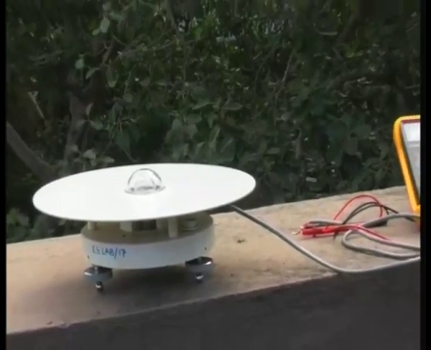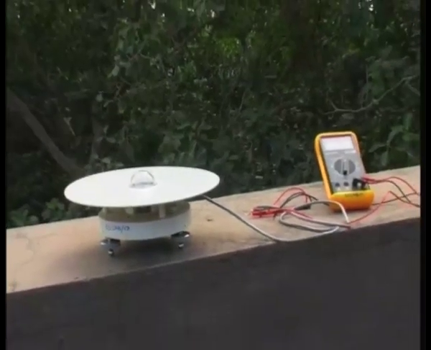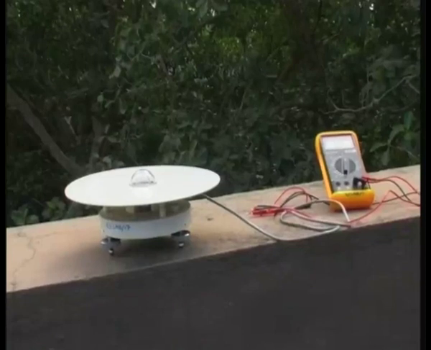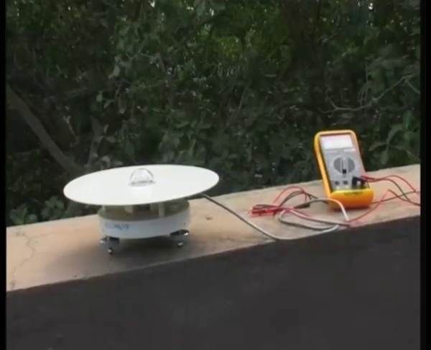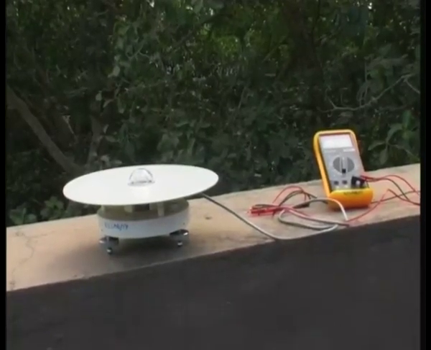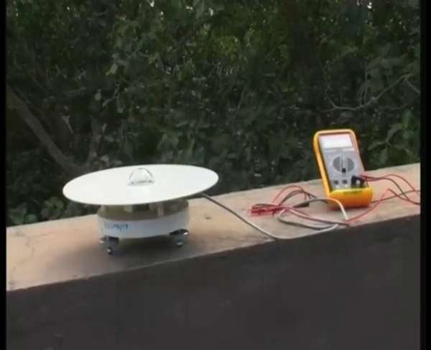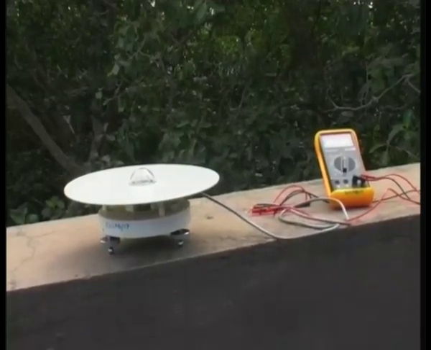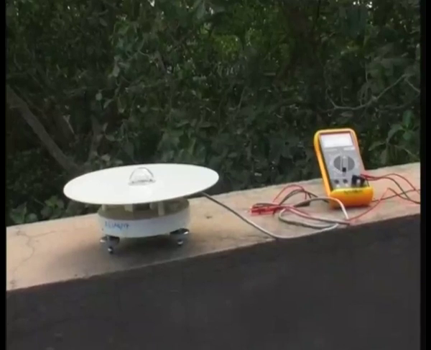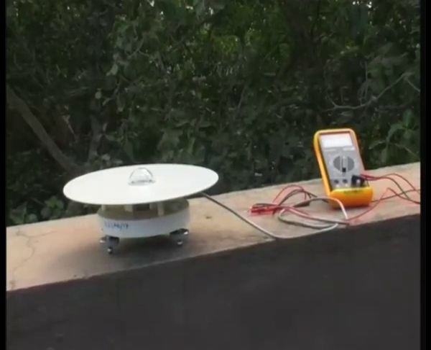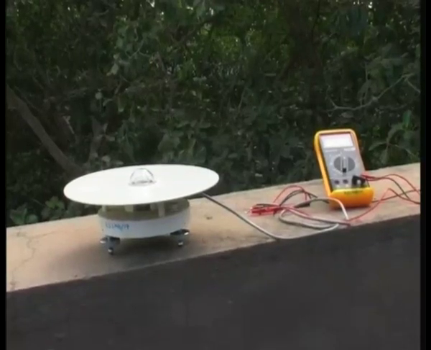In this case, we are doing it with a digital multimeter, and the voltage and its proportionality to the actual incident solar radiation is given in the form of a calibration chart. So, we read out the voltage, and from there we can find out the actual incident solar radiation by referring to the chart.